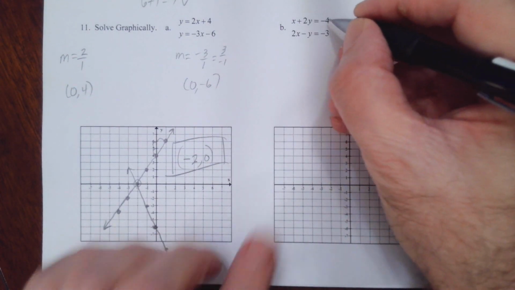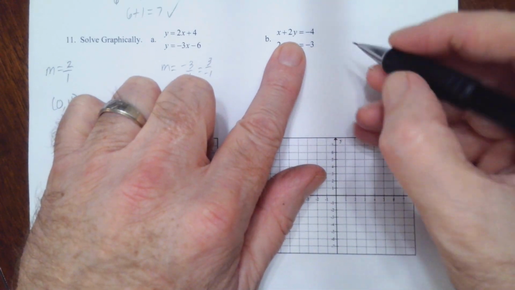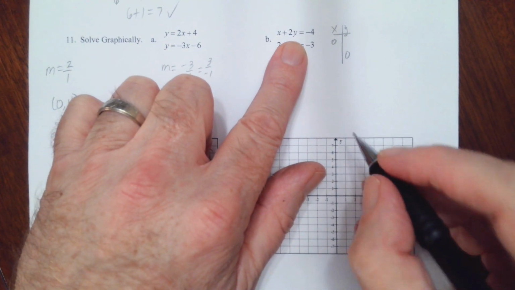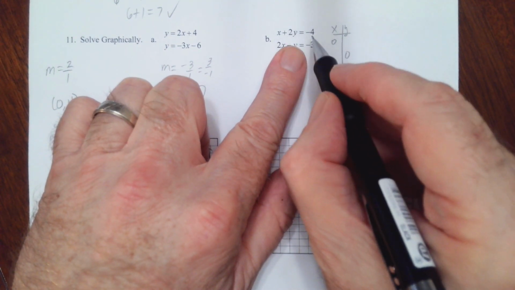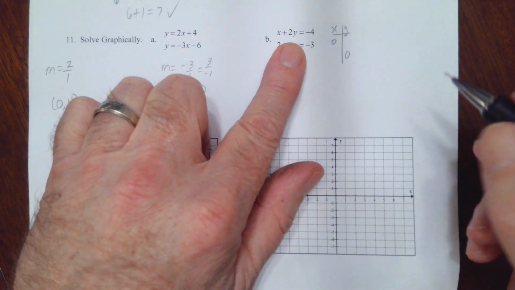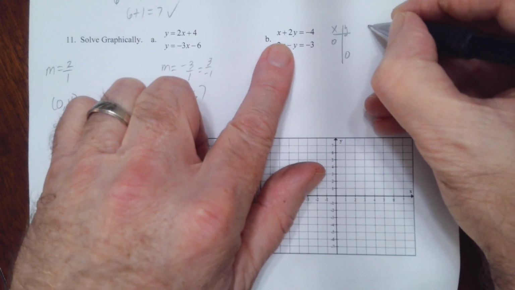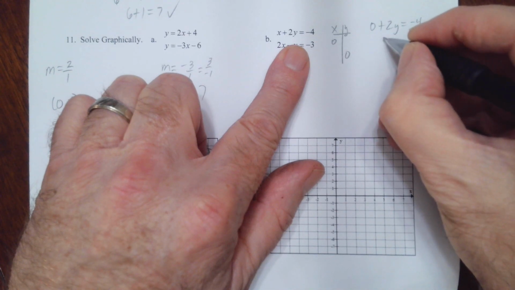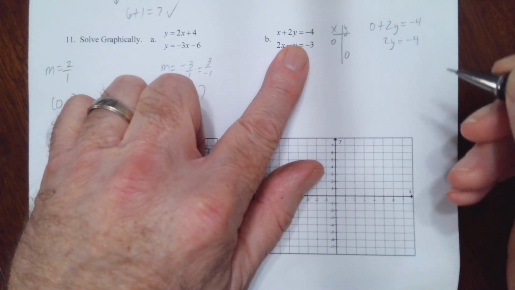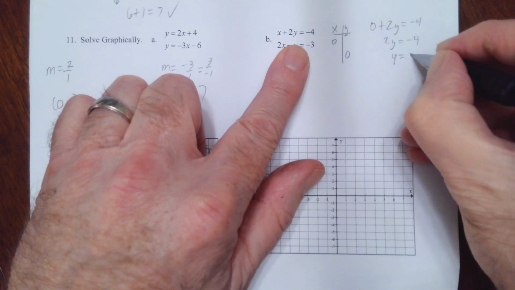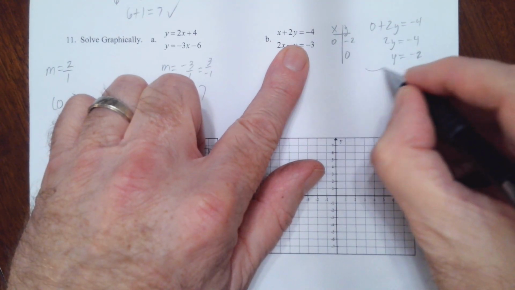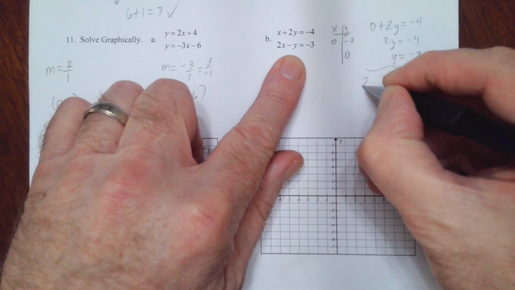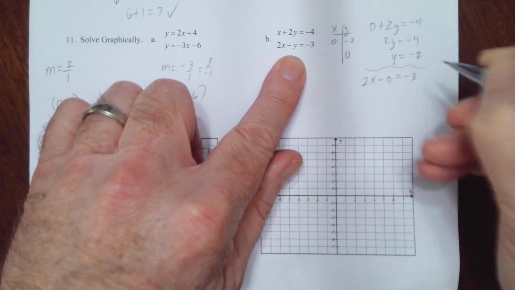Now in letter B, I would probably want to use the intercepts because this is in standard form. And notice 1 here divides into 4, and so does 2. So the intercepts will be a pretty nice way to do this. If I let x be 0, then we have 2y equals -4. 0 plus 2y is just 2y, which means y is -2.